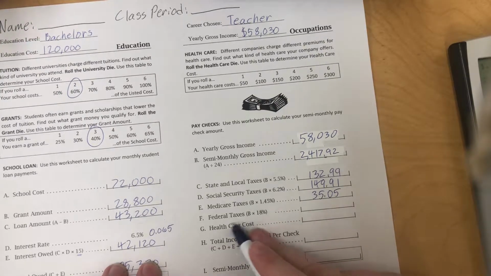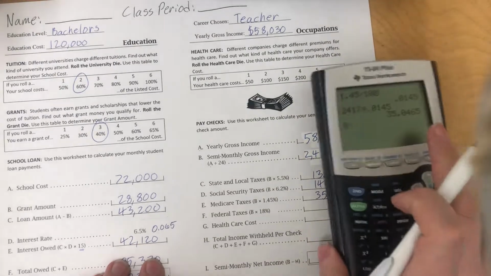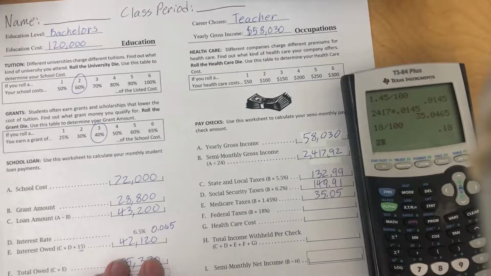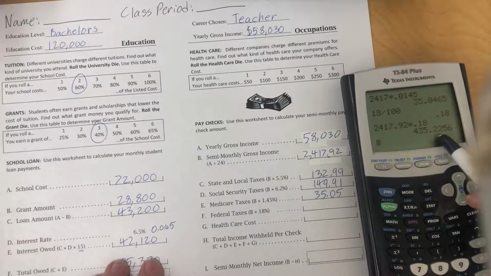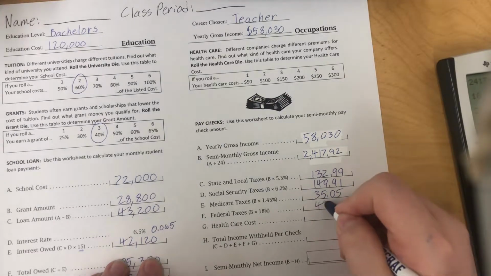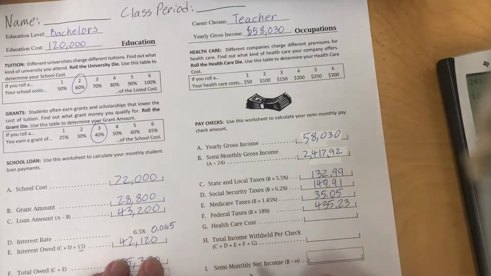The last thing I need to calculate with the percentages is federal taxes. This is what you pay to the national government, which we do have to pay in Texas. So I'm going to do my paycheck times 18%. So I do 18 divided by 100 gives me 0.18. So 2,417.92 times 0.18 gives me $435. And to round this, the third number's a 5, so I round up, so it's 0.23. So I write 435.23.